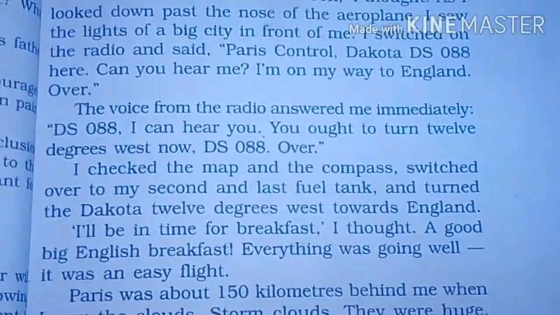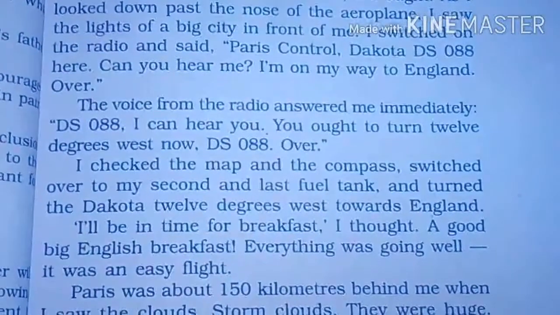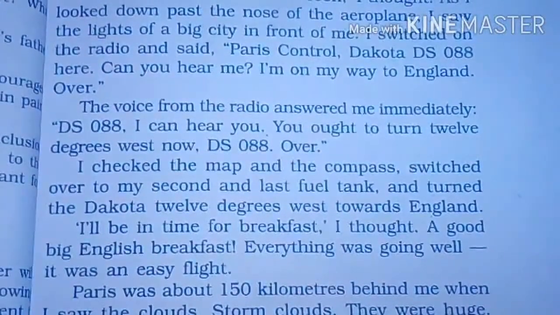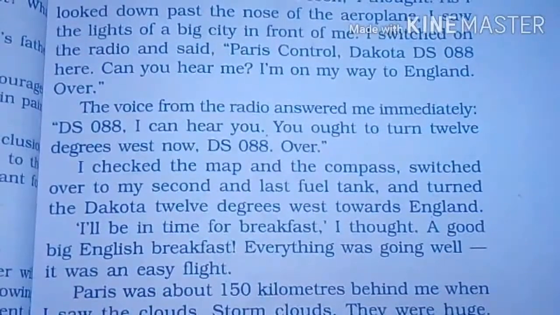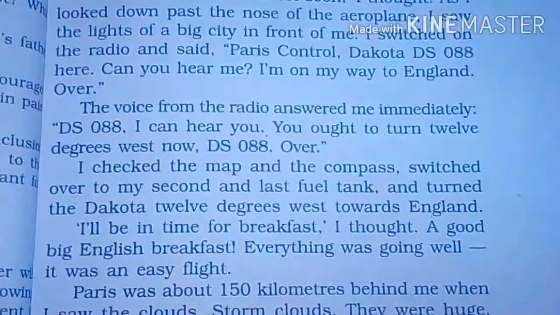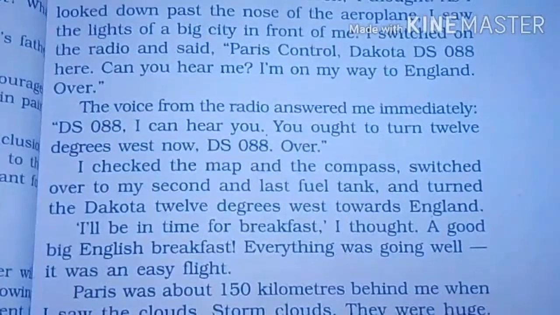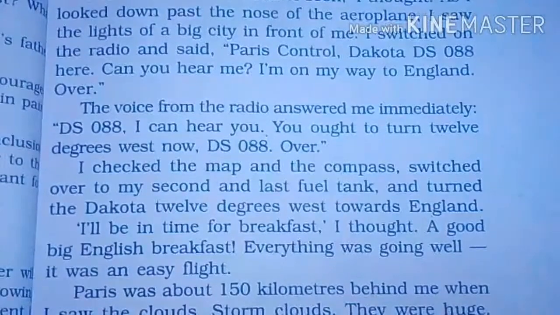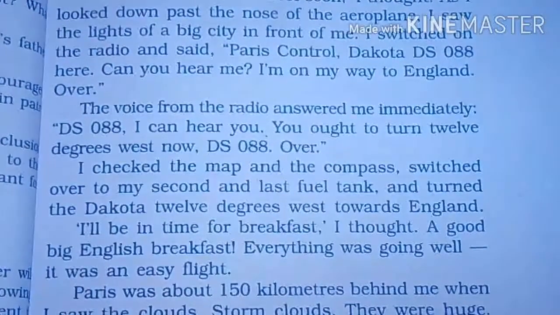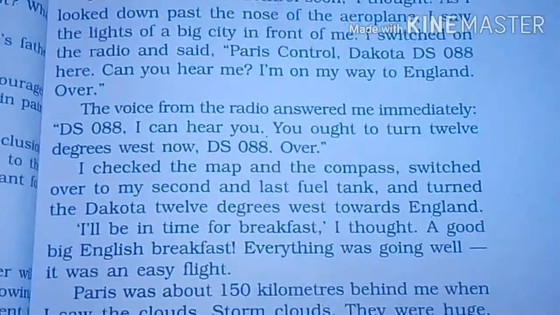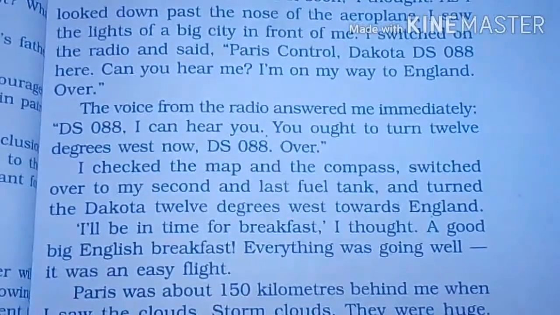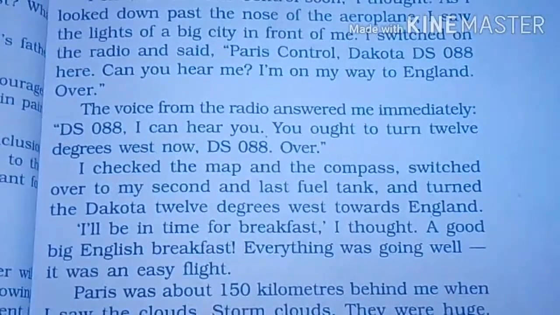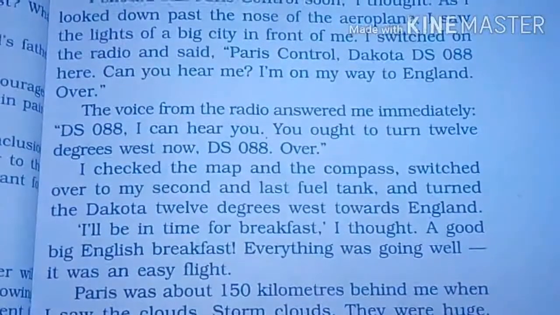The voice from the radio answered me immediately, "DS088, I can hear you. You ought to turn 12 degrees west now. DS088, over." Then there came the instruction from the control room, informing DS088 to take a turn 12 degrees west from his current position.